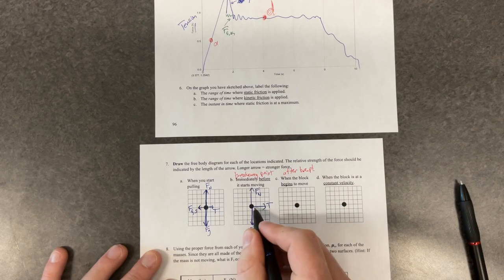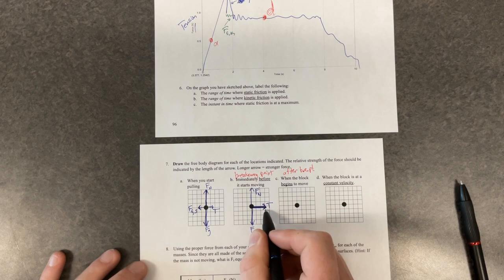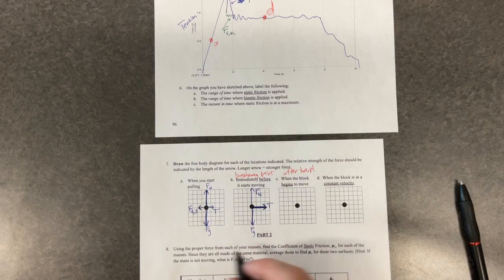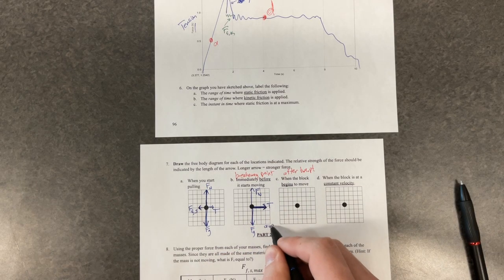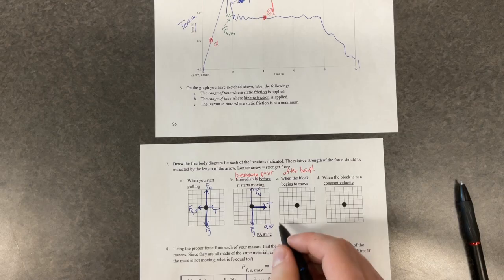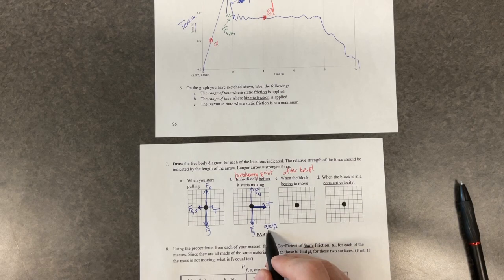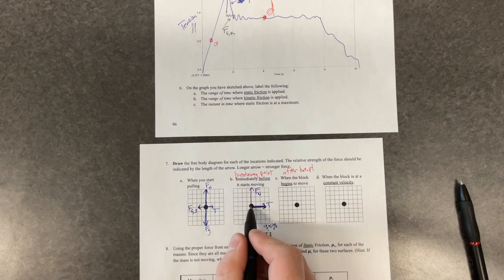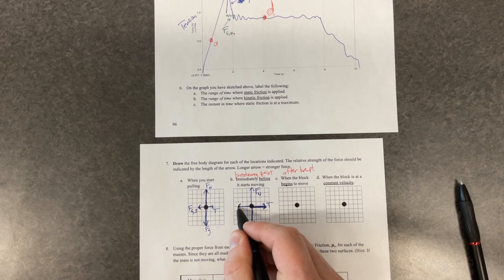Our tension force is now increased, and it's tempting to go to 4. But before it starts moving, our acceleration is still equal to 0 in both of our axes, including the x-axis. And force of friction static maximum is what happens at the breakaway point.